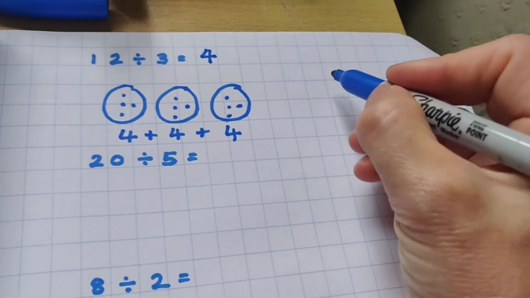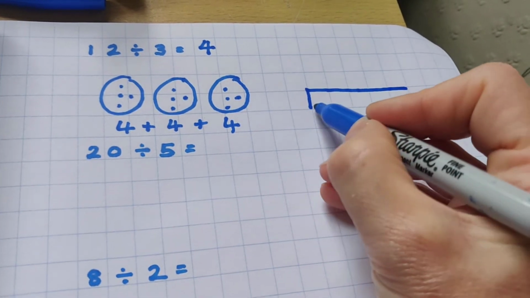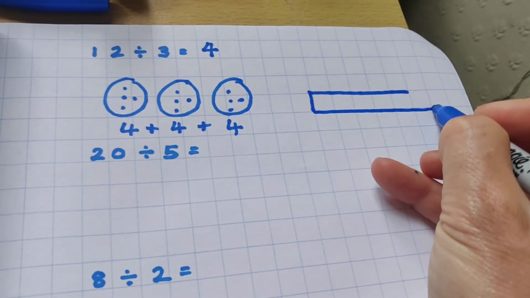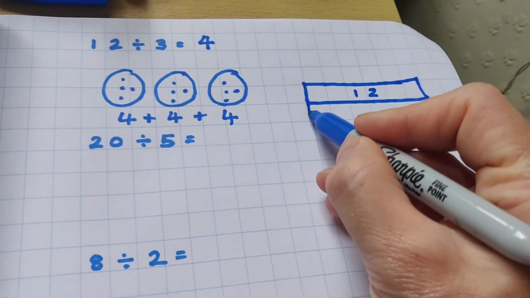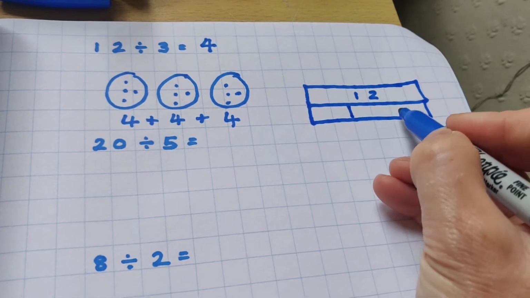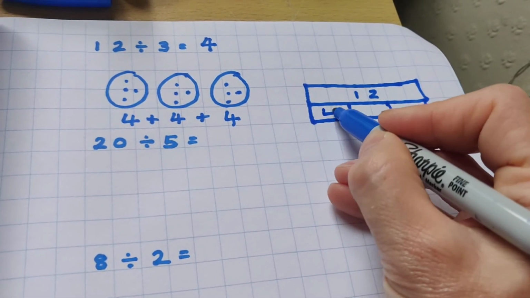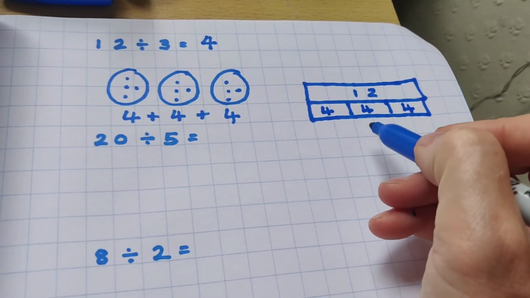If I was drawing my bar method, my whole would be 12. That's how many I started with. I'm dividing my 12 into 3 equal groups. There would be 4 in each group. So 12 divided by 3 is 4.